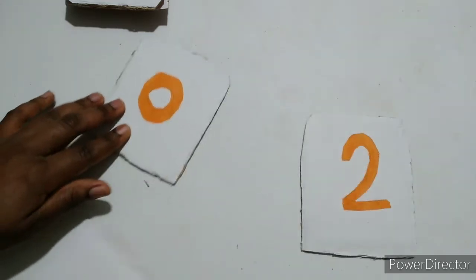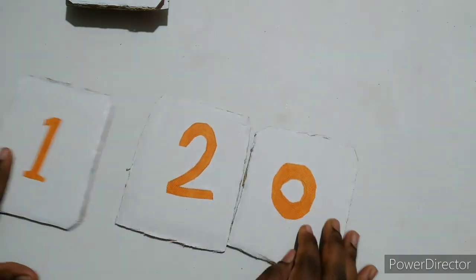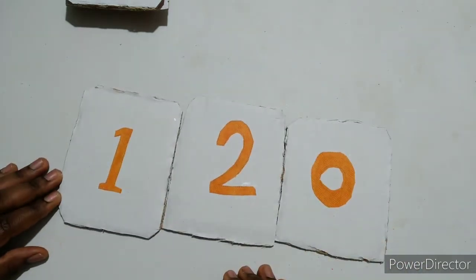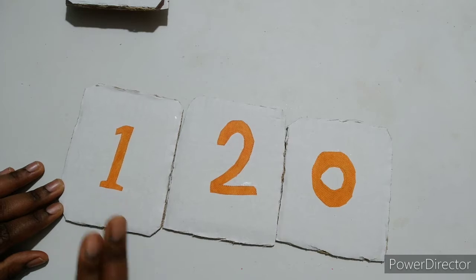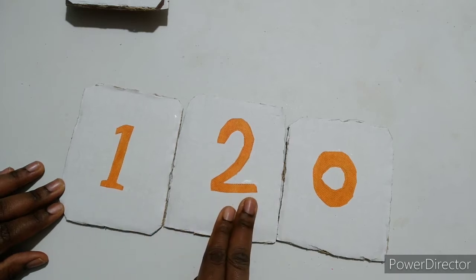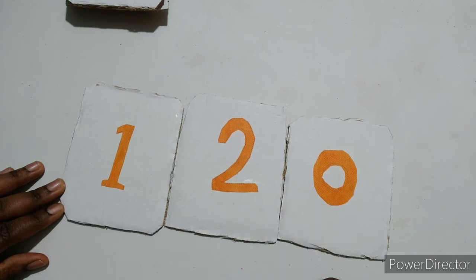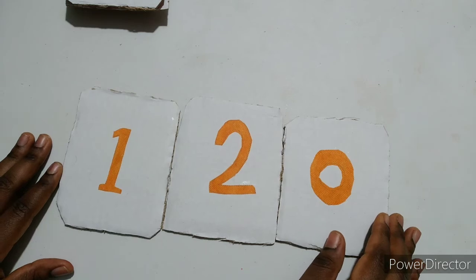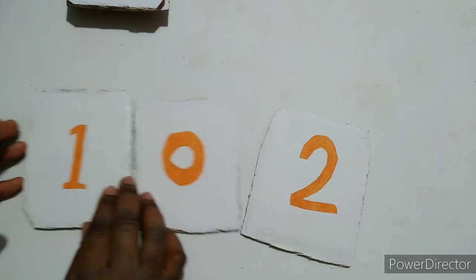After this you can change the order of the numbers and repeat the same thing. Can you point to number 1? Can you point to number 2? Can you point to number 0? Very good. The next thing you are going to ask your child is, "Can you touch?" You can change it.